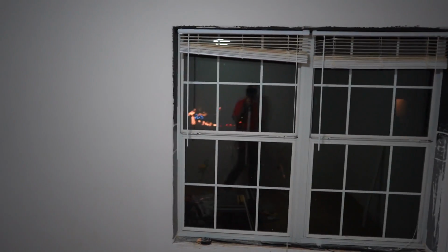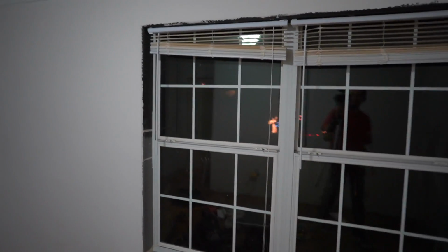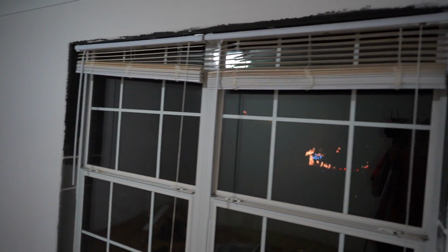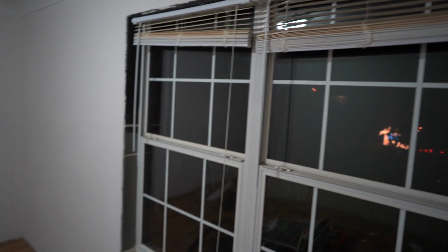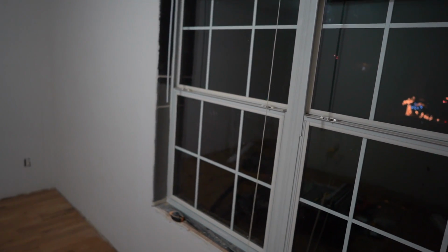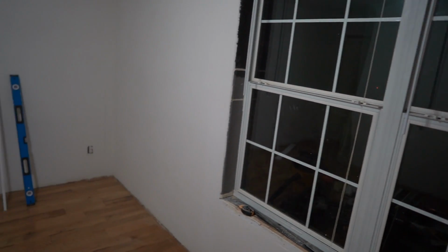So you can see my window here is not cased yet either, and that'll probably be one of the upcoming videos where we case this and get it ready for the wainscot application. But I could still figure out my reveals and check everything even before I case this window, and I'm going to show you how I would do that right now.